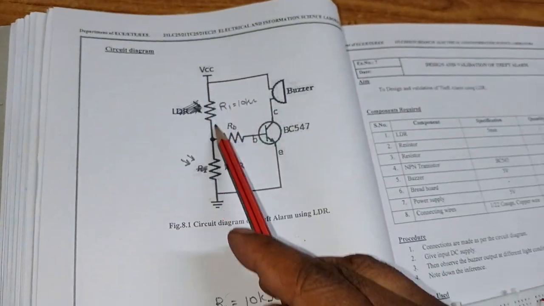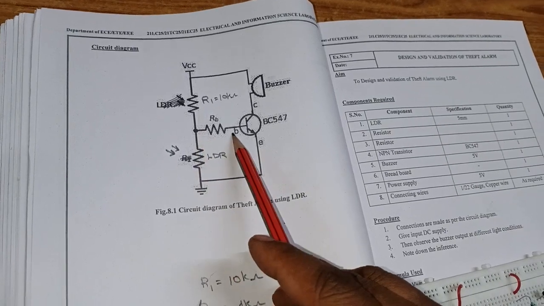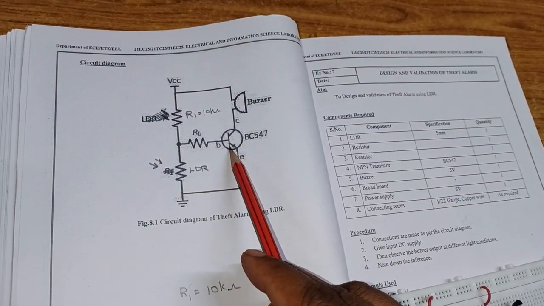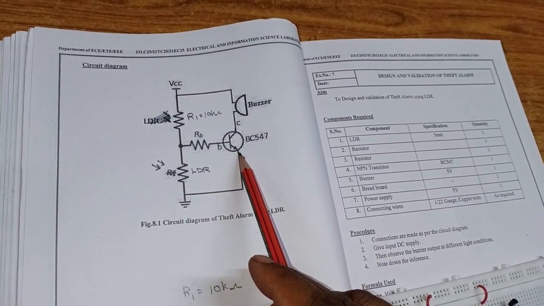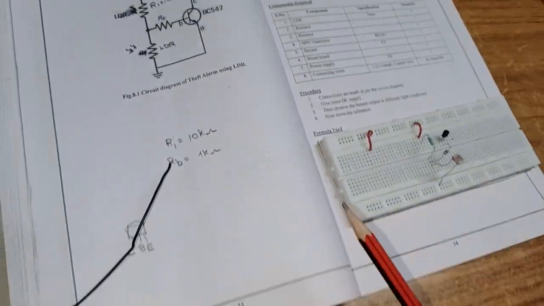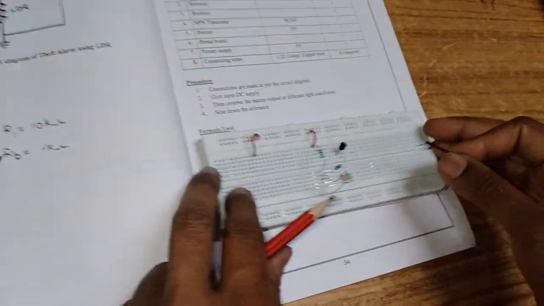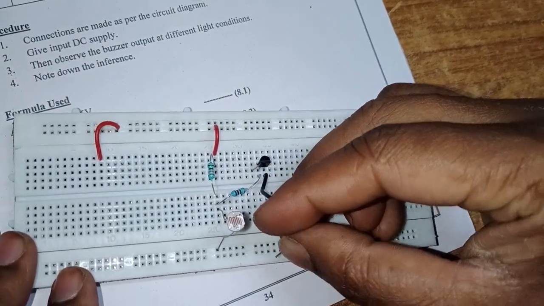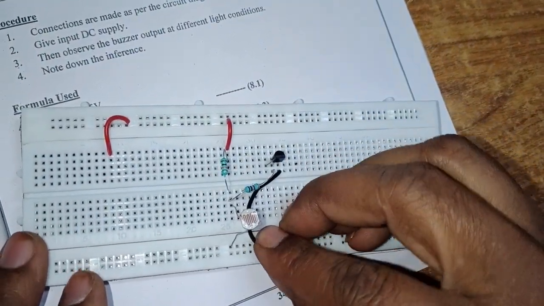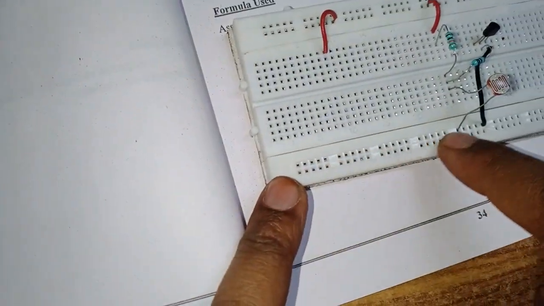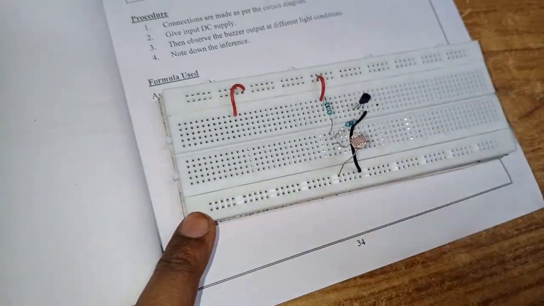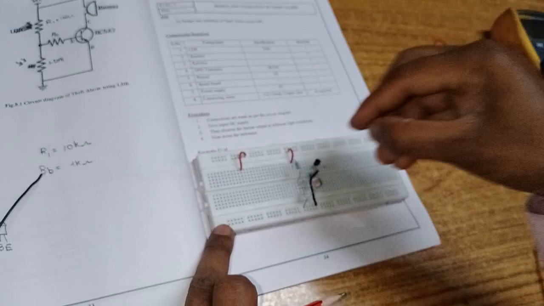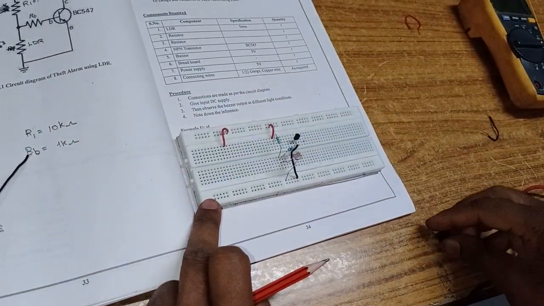Then what else is pending? So we have connected R1 resistor, LDR, base resistor and transistor. Now we will do one thing. We will connect the emitter terminal to the ground. That portion we will finish. So this is our collector terminal. I am going to connect it in the ground. So we are going to keep the below line as ground, the above line as VCC. Okay, by making that assumption I am going to make all the connections.